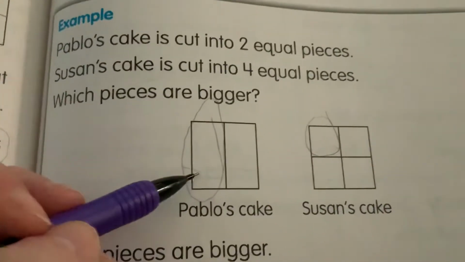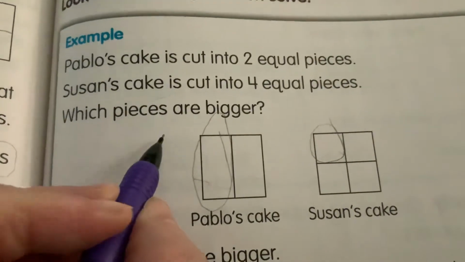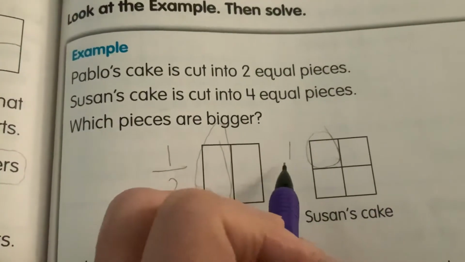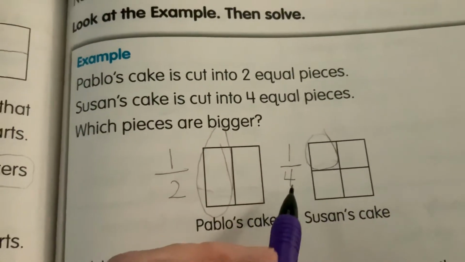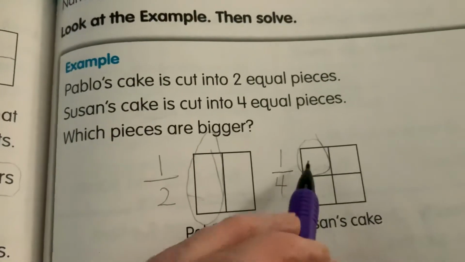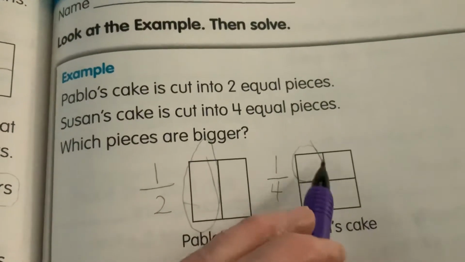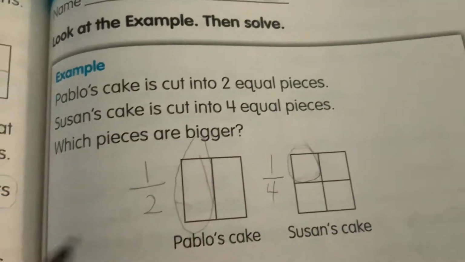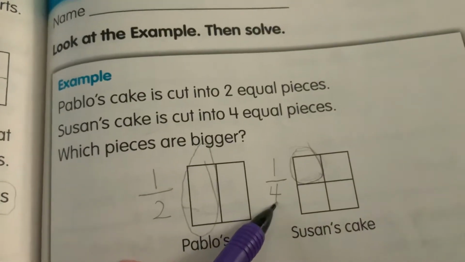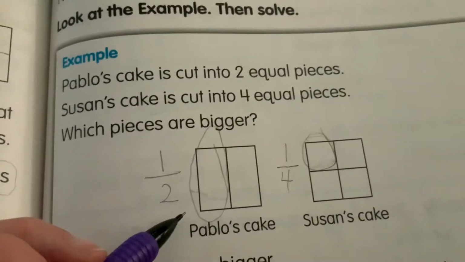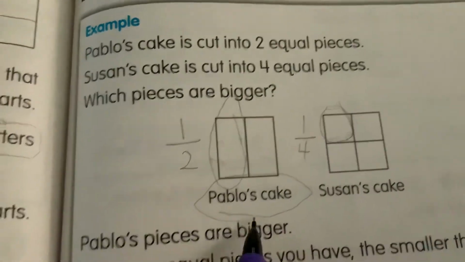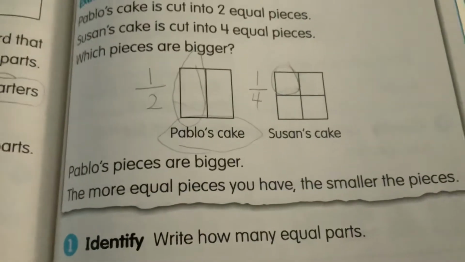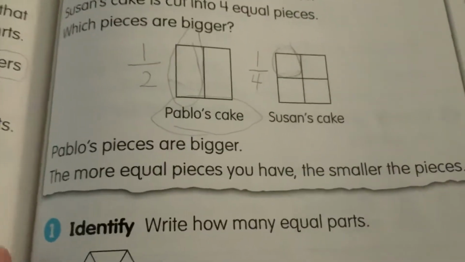Okay, probably Pablo's, because it's divided into fewer pieces. He got 1 out of 2 pieces. Susan gets 1 out of 4 pieces. Yes, this number on the bottom is bigger, but that means it's divided into 4 pieces. The piece is smaller. It's not talking about this number right here. It's talking about the piece. The piece is smaller because it's divided into more parts. So I would rather have Pablo's cake. The more equal pieces you have, the smaller the pieces. The more you have to divide it, the less you get.